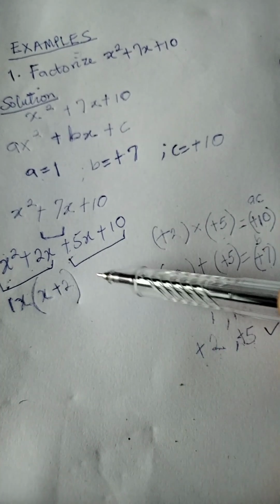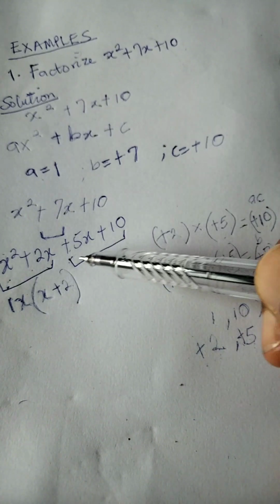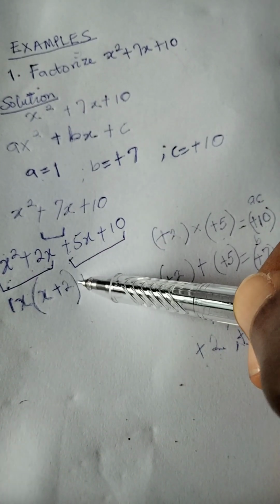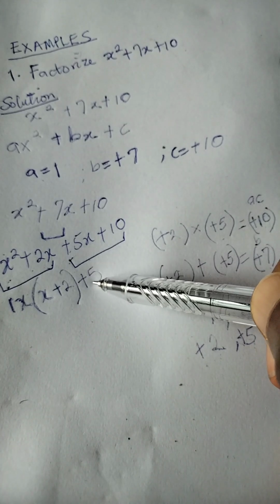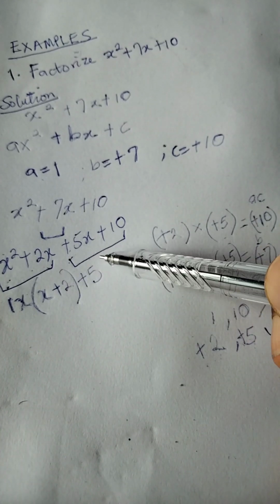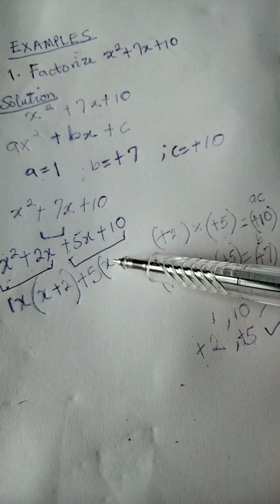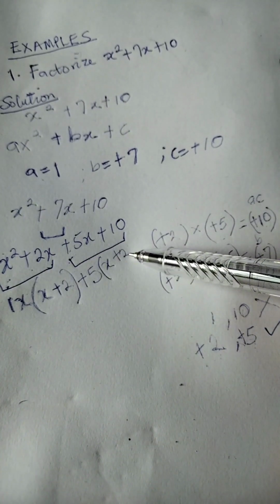So we are done. We move to this second group. Between 5 and 10, we know that plus 5 is common. If we take plus 5 from 5x, we'll be left with x, and if we take plus 5 from 10, we'll be left with 2.